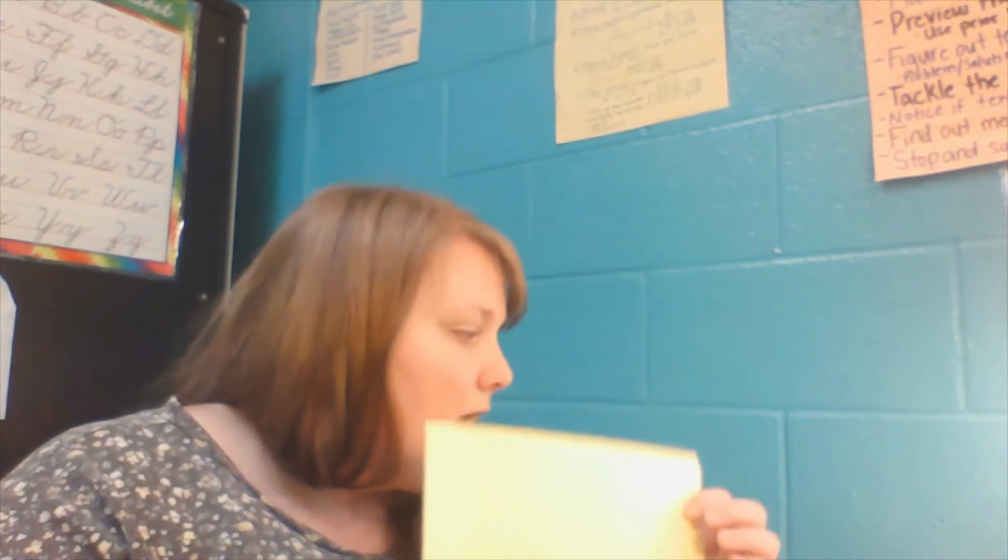But I have in here their RTI plan that I had typed up, and then I have any printed materials that I found online for their intervention, and I also keep an anecdotal record, and it's just a piece of notebook paper, and I log what day it is that I meet with them and what we worked on, and how they did.